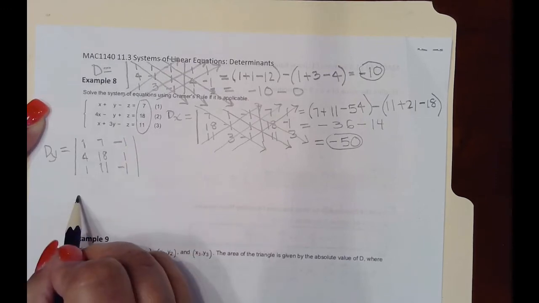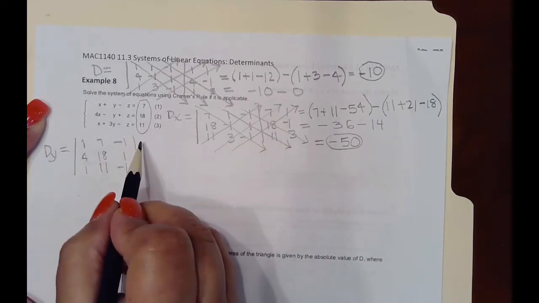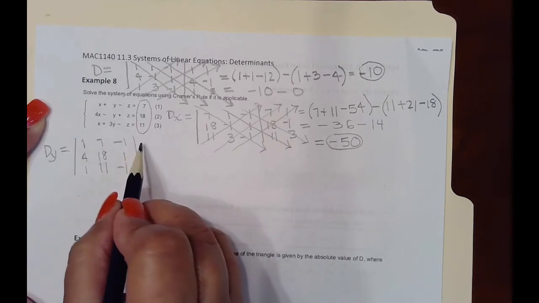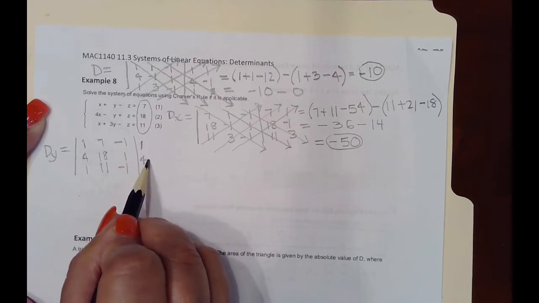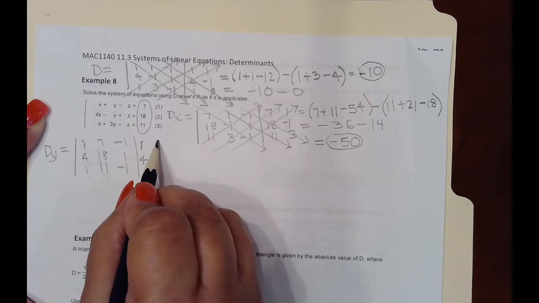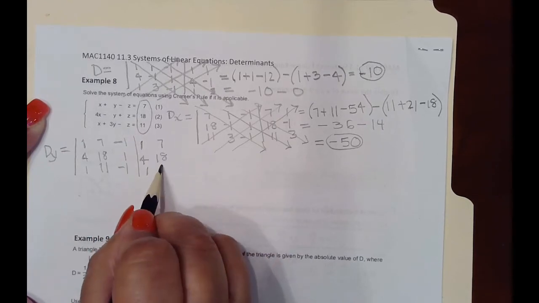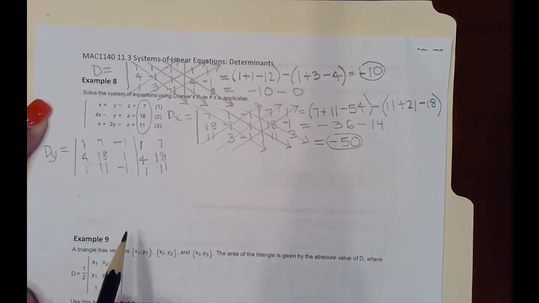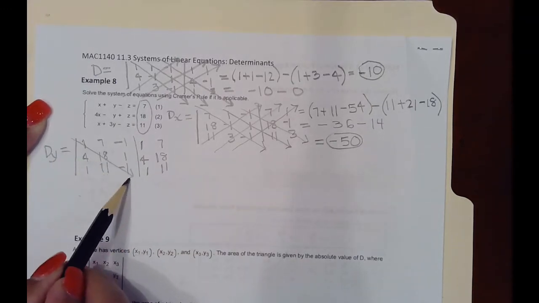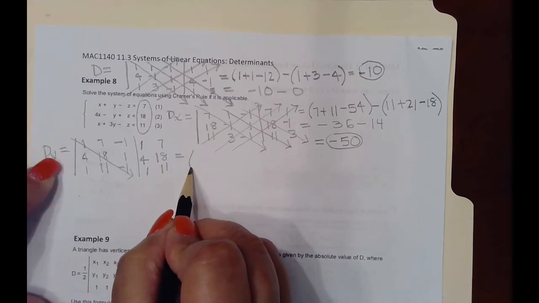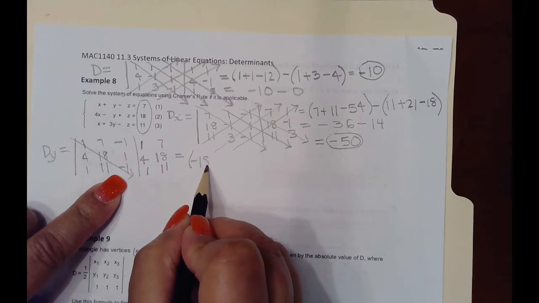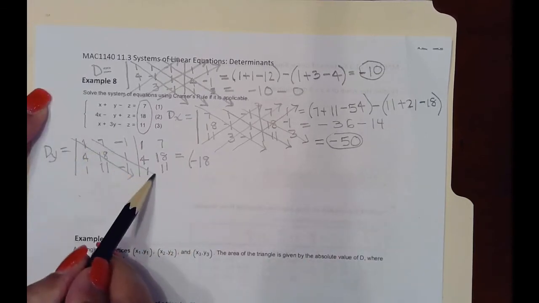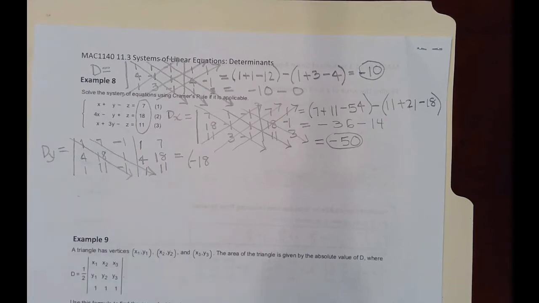Okay, to do the value of this determinant, we have to do it like this, expanding it by copying these first two columns in the determinant on the outside. So 1, 4, 1, then it's 7, 18, 11. Okay, doing the downward values first. So this is going to be negative 18. Next downward product is positive 7. And let's see.